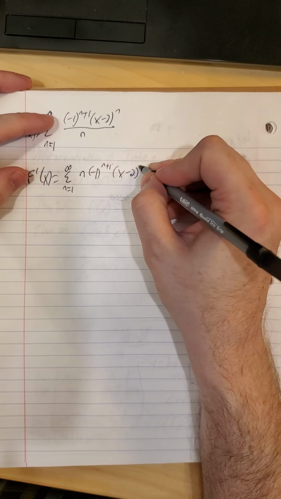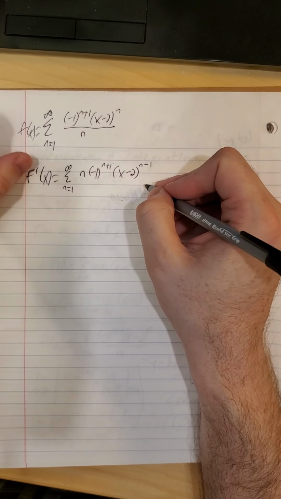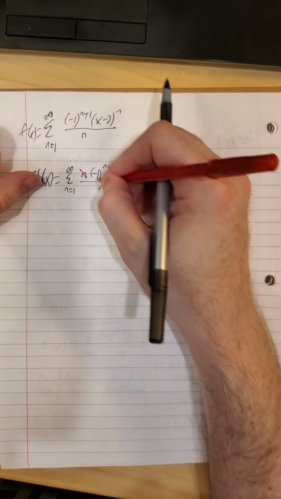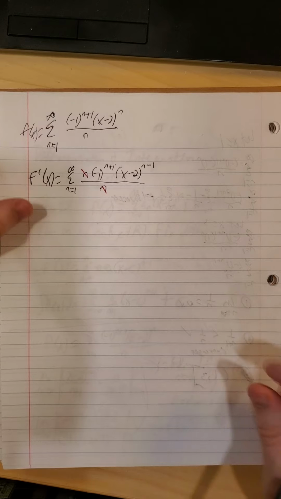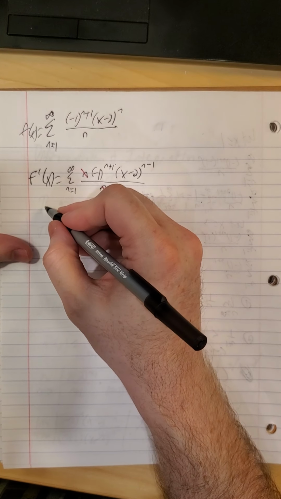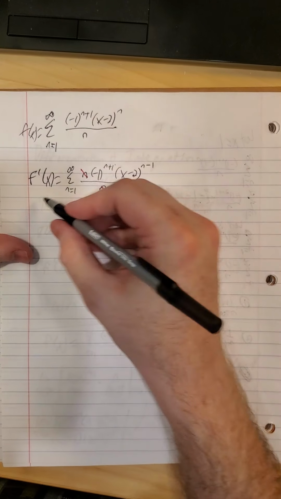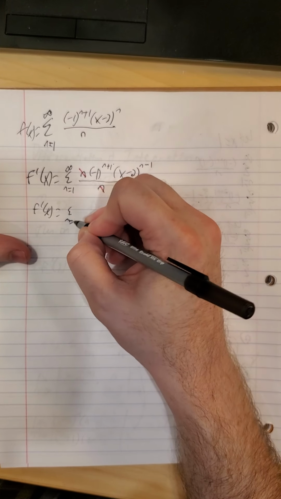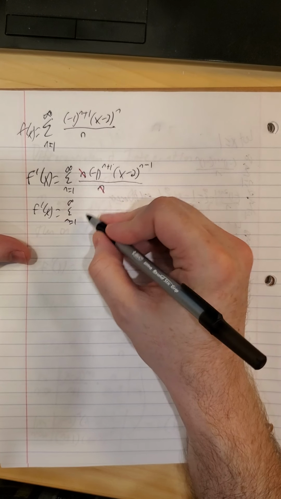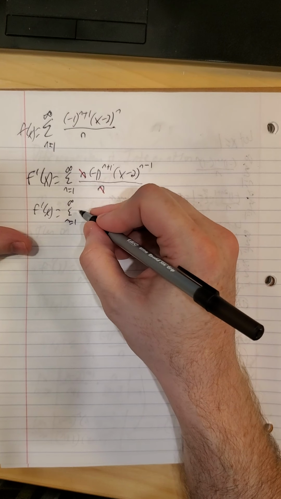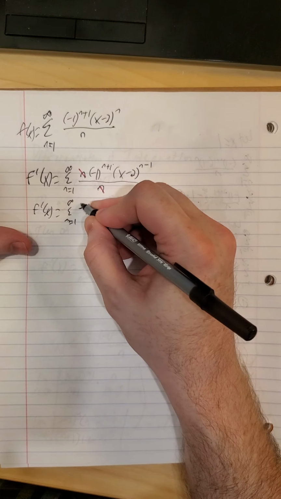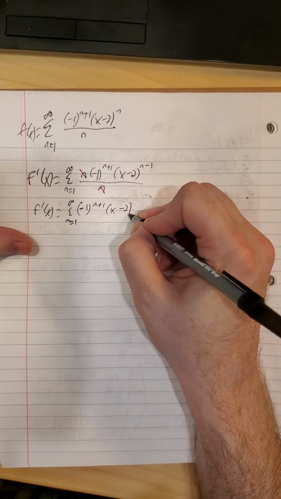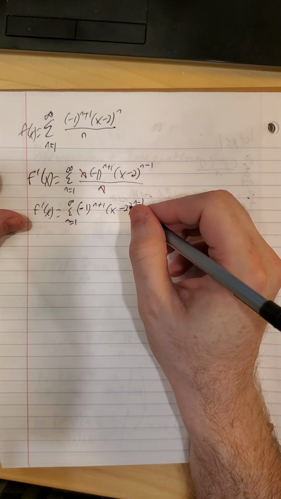X minus 2 is now to the n minus 1 power, so I took 1 off the exponent, and we still have our n downstairs. Those two guys will drop pretty nicely here. So then f prime of x, sum from n equals 1 to infinity of negative 1 to the n plus 1 by x minus 2 to the n minus 1 power.